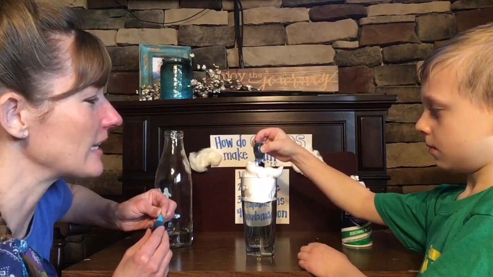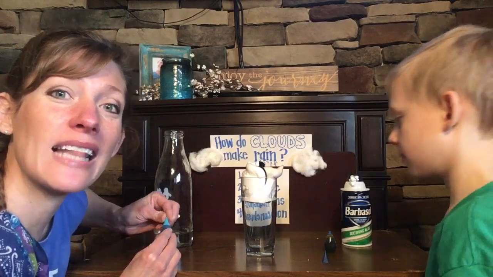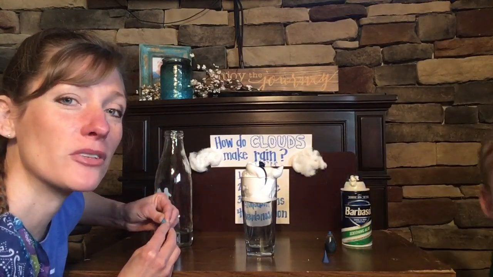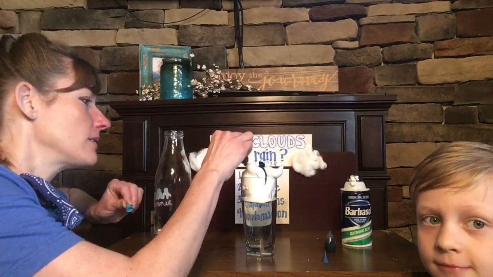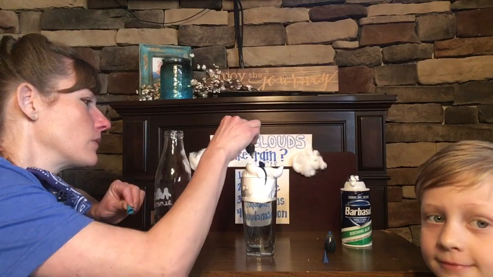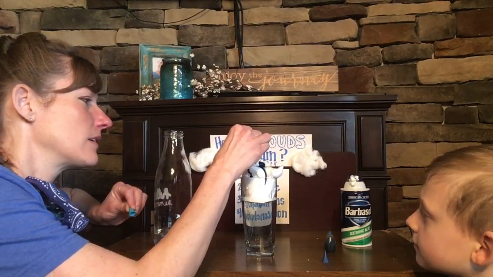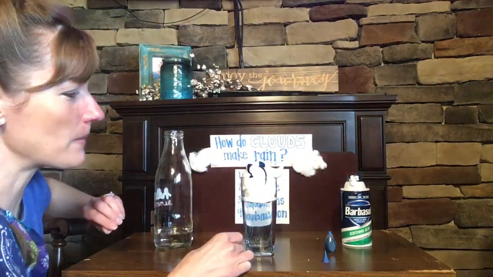That's like we added some water droplets. The clouds are getting bigger and bigger because there's more water vapor and water droplets. So I'm going to add some on this side, some more water droplets. Okay. Silas, you want to add a little bit more?